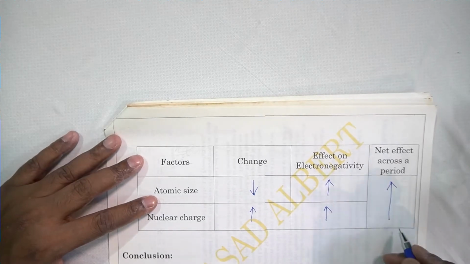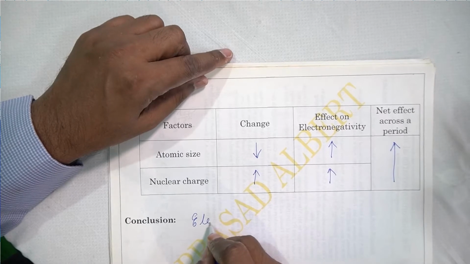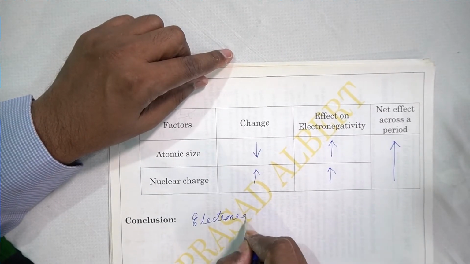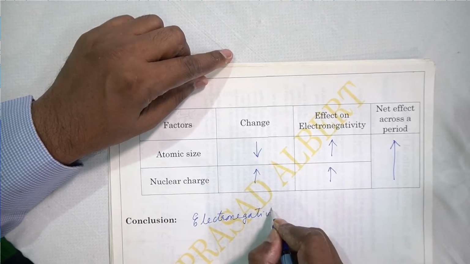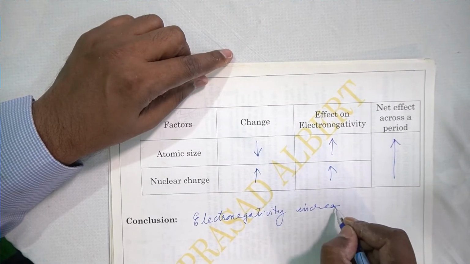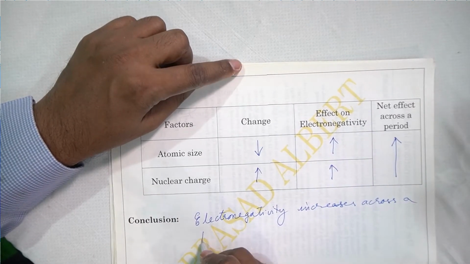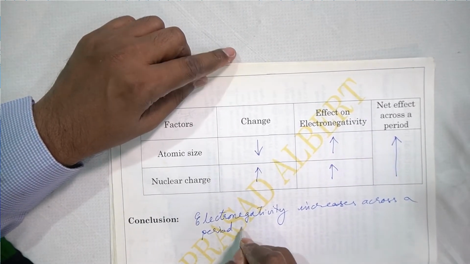So what is the conclusion we get from here? Electronegativity increases across a period. Right?